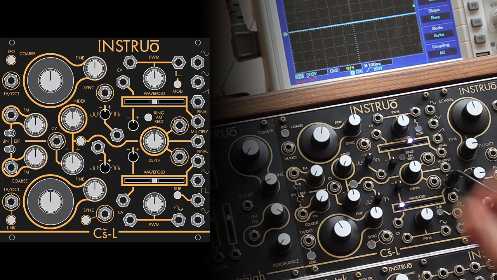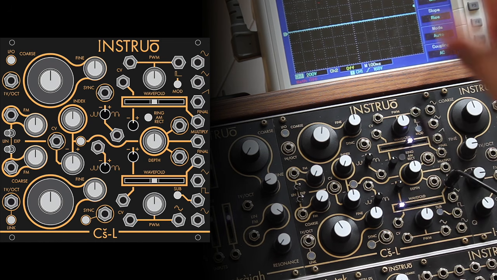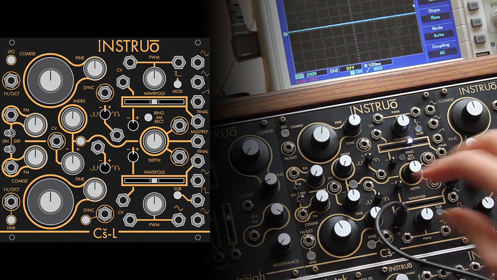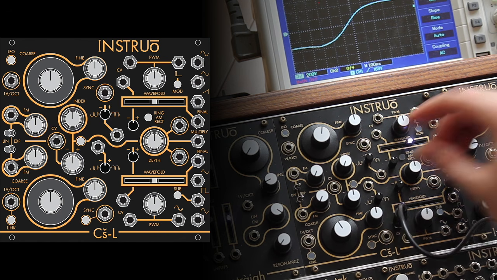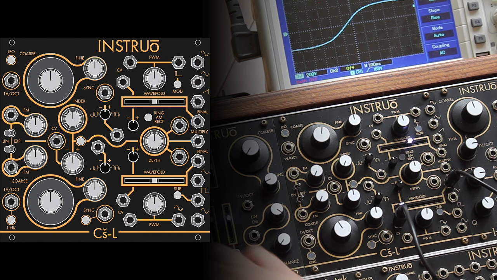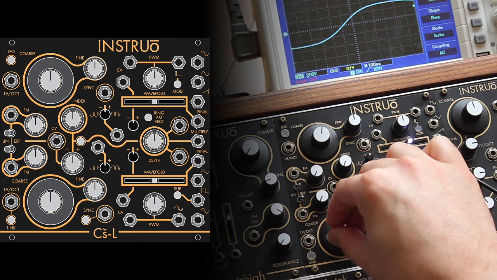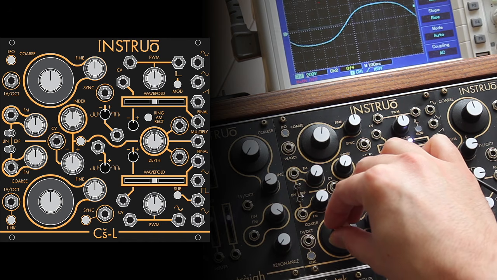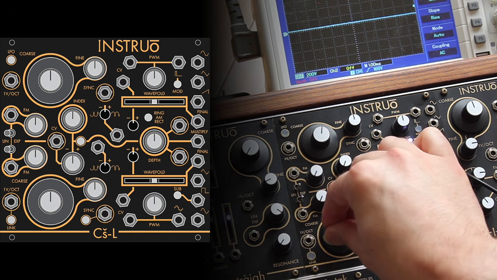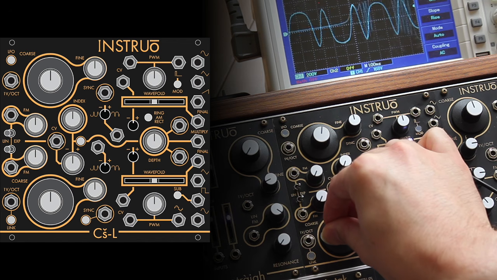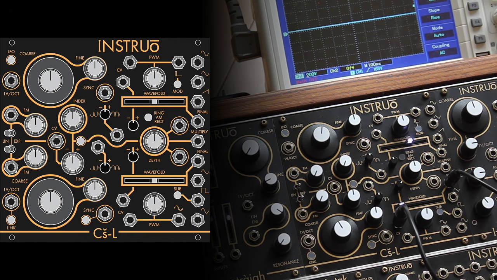So if I patch in a quick decay envelope into the CV input, bring up the attenuator, have the ability to essentially strike the wavefolder and get that classic percussive plucked sound.